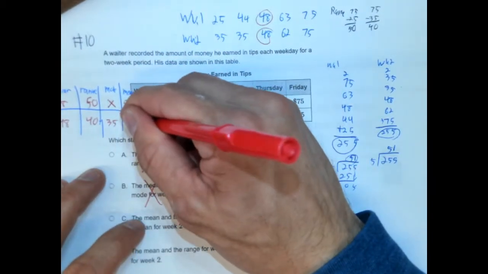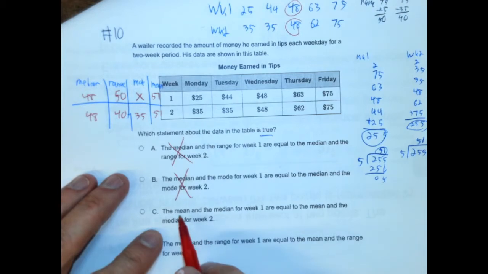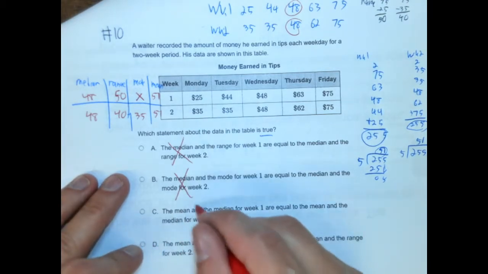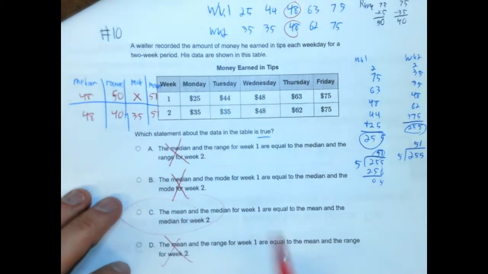Okay, so it looks like the mean and the median, oops, I'm out of screen here. The mean and the median are the same. So mean and median are the same, yep, they are. And then mean and range, no, the range is different. So C is the correct answer.